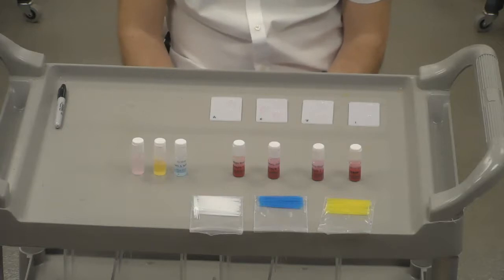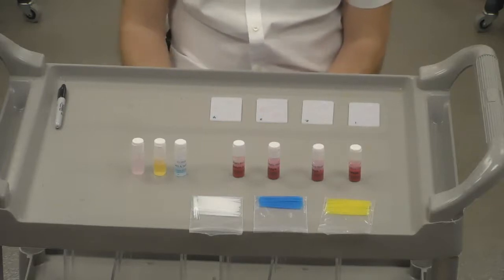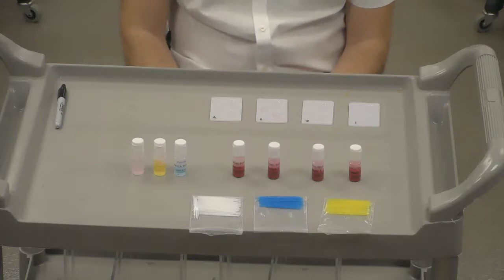This is critically important in our medical industry. Mistakes in doing this could be detrimental to the patient. So it's really important for us to blood type correctly and to give the appropriate blood type that the person can accept.